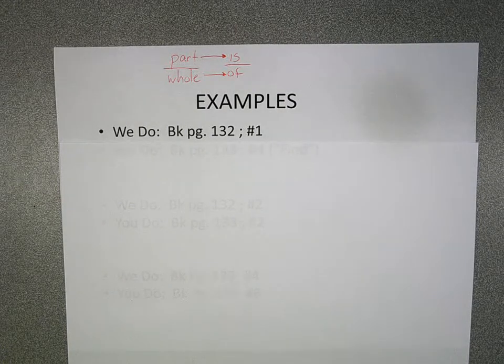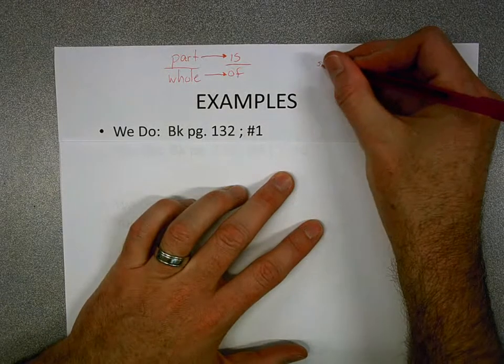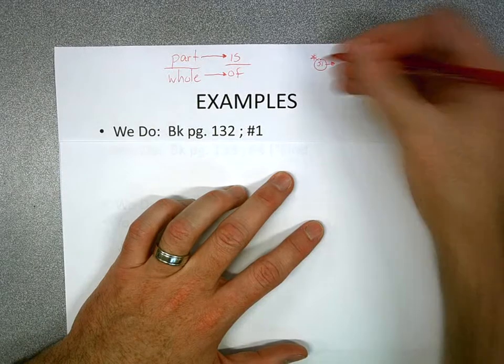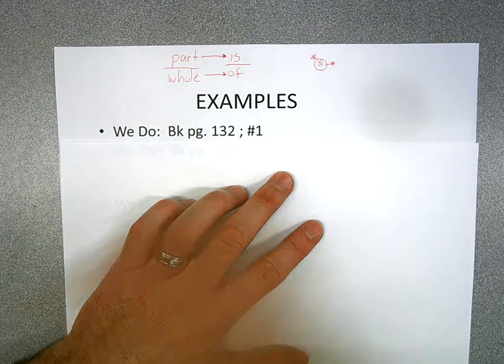So let me reread it again. What number is 88% of 300? So here we go. Go up to the top of the page. This is what I do want you to write. Put a little star. This is just a reference, and here it is.